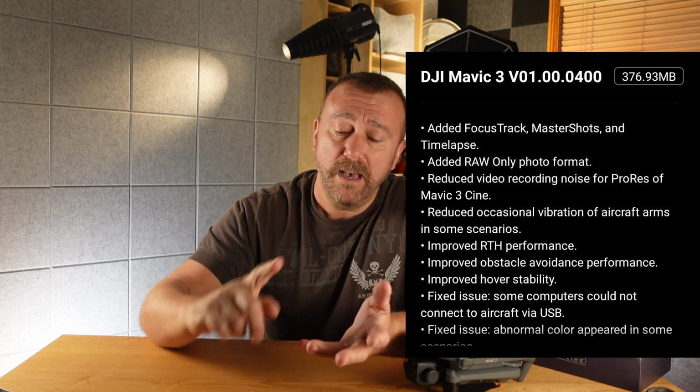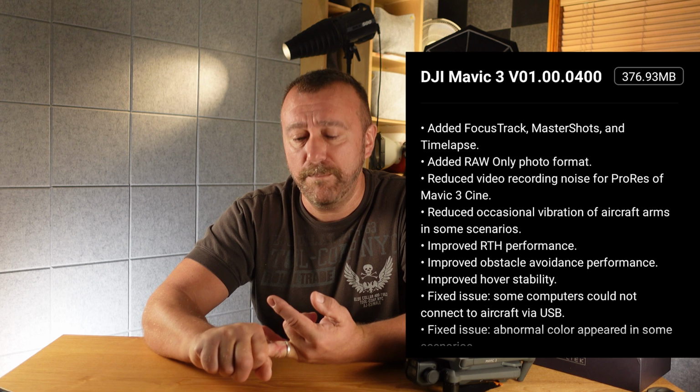Here's the main features of what we've got. The addition of FocusTrack or ActiveTrack, master shots and time-lapse. You've got the RAW only photo format, you've got a fix for the vibrating arms that some people noticed near landing, and improved return to home performance, obstacle avoidance and hovering.